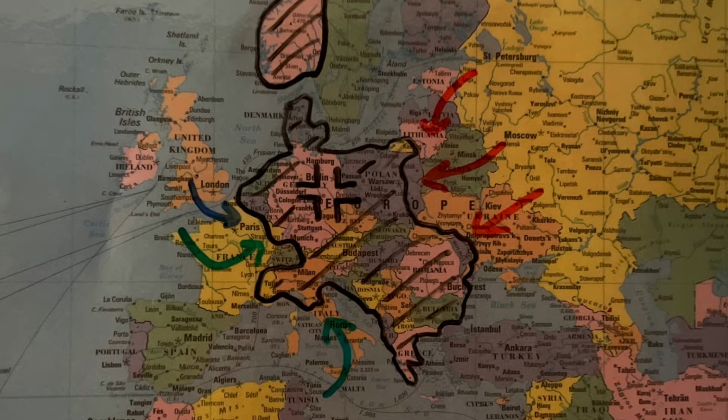The Axis are retreating on all fronts. The British from the north, the Soviet Union from the east, and the United States from the west are all closing in on Berlin, the heart of the Nazi German war effort. Most world leaders know that the war is finished. Germany has nowhere near the manpower, resources, or industry to continue fighting for even a year.